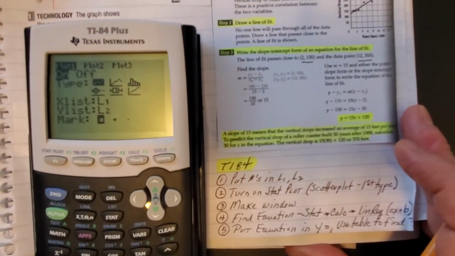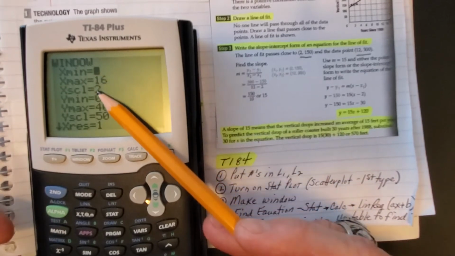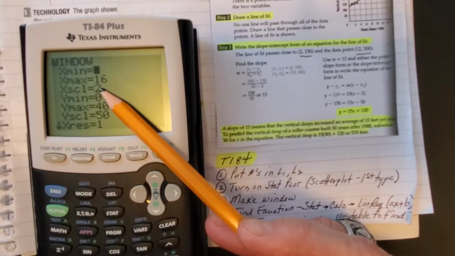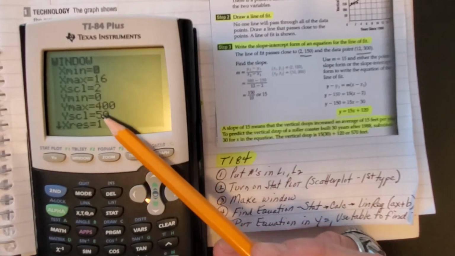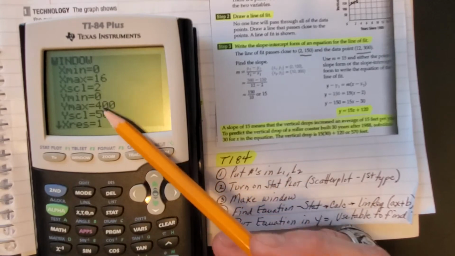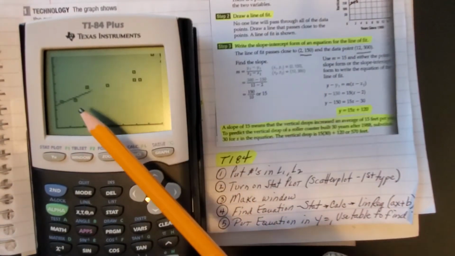So I'm going to show you the window now. So you go Window, 0 to 16, and it was going by 2s. You could go by 1s. You could go by 3s if you want. 0 to 400, you could go by 50s. You could go by 25s. It doesn't matter. Once you get the window, you're all set. Now you just hit Graph, and there's your points.